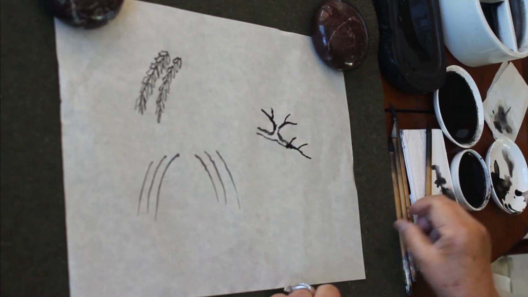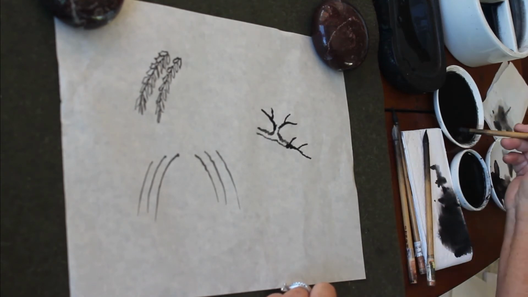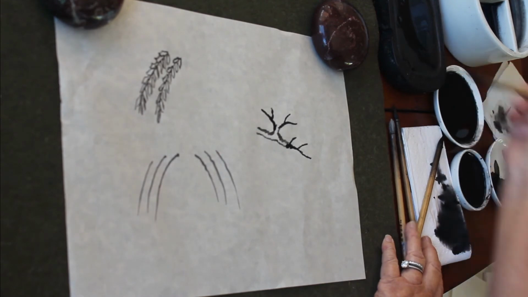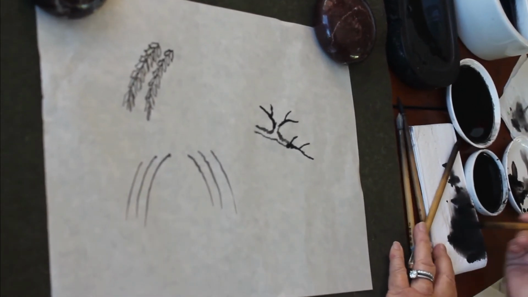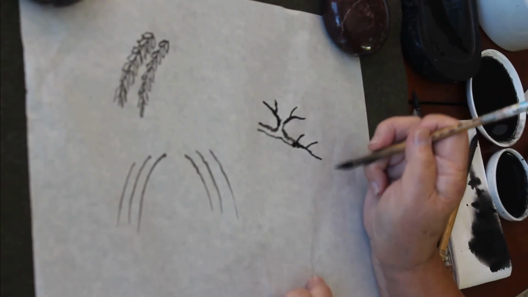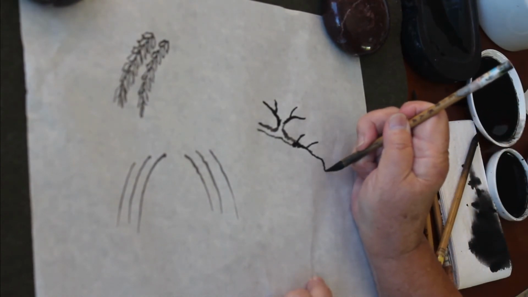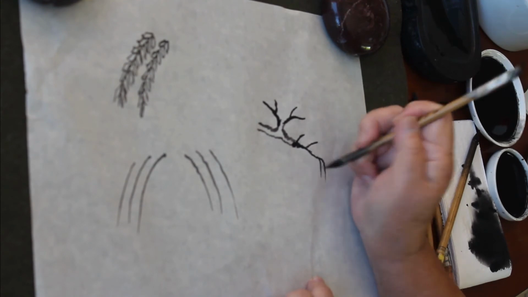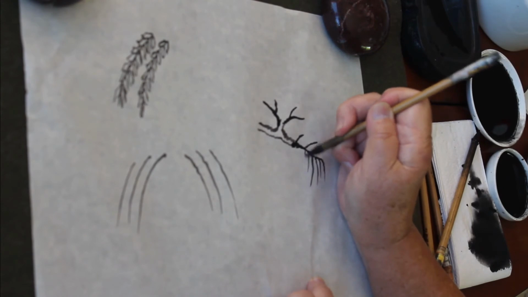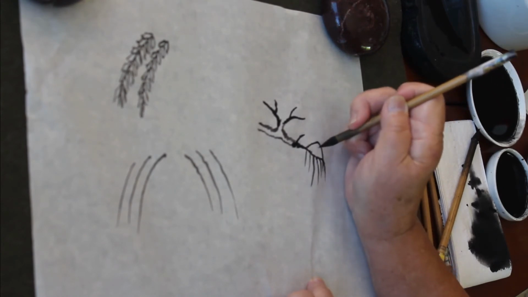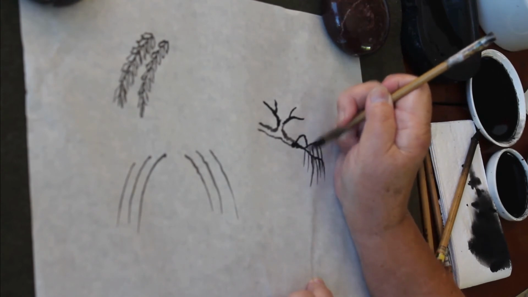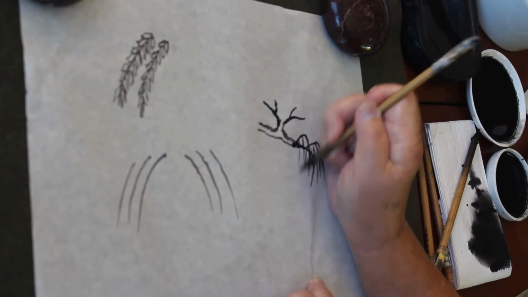So when we do the leaves, we just use darker ink. Just follow the young branch. Have to be same direction till they come down, right? Only when they have wind, they blow to different direction, but usually they just come down.